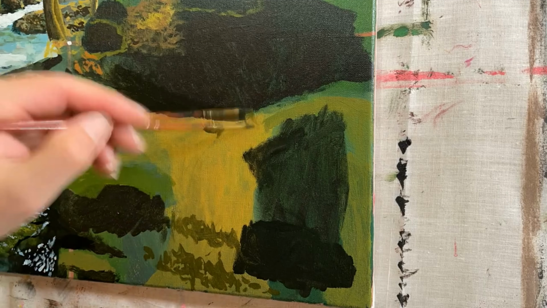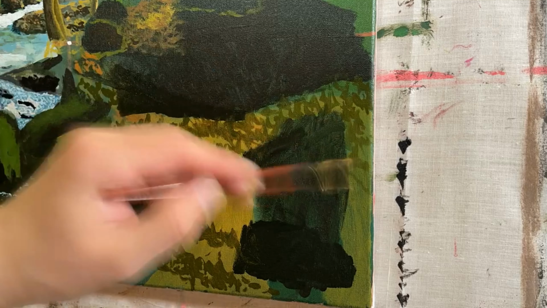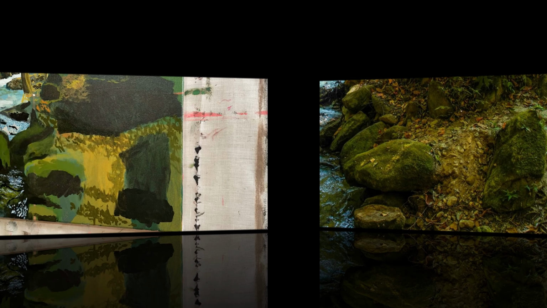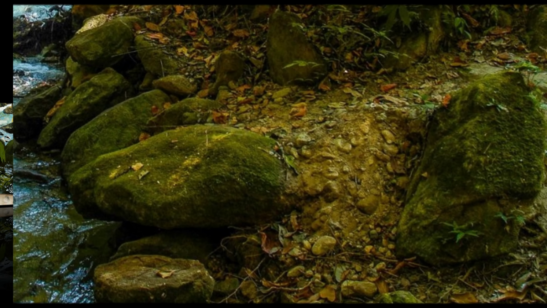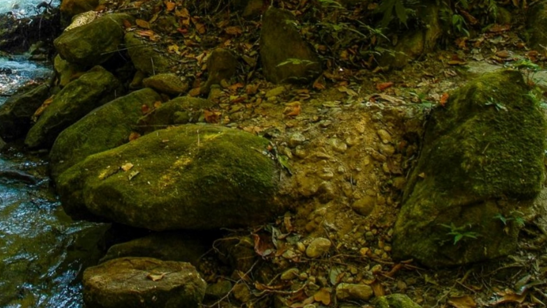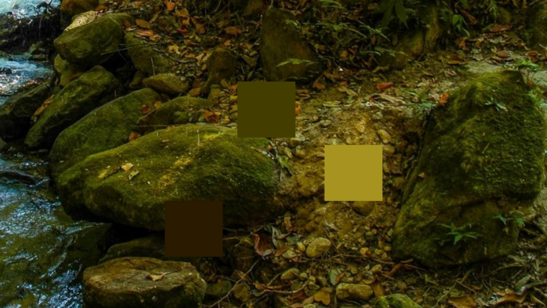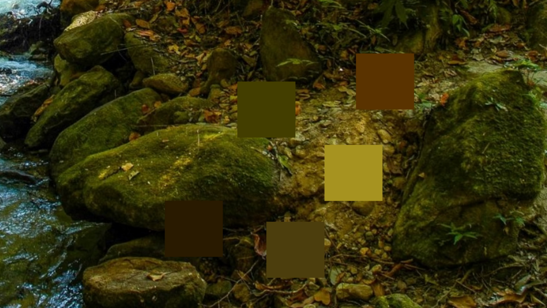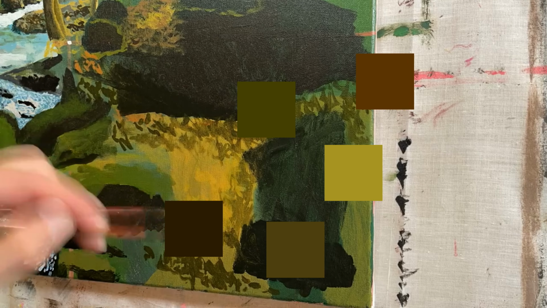I want to continue adding the foundations for the texture here, which will be a rugged terrain with a whole bunch of objects like rocks, twigs, and leaves. This ground has lots of different shades of brown, yellow, olive green, and hints of orange. So what is the best way to approximate this color scheme to our painting?